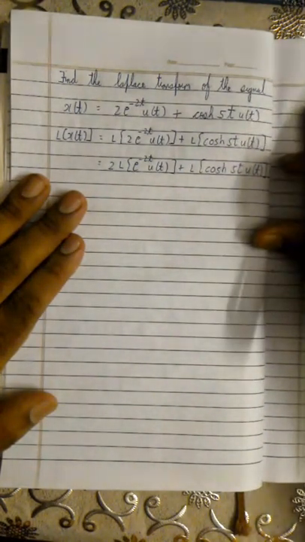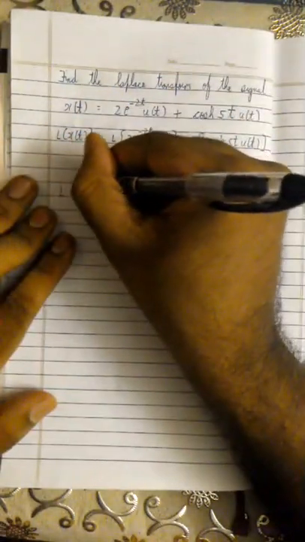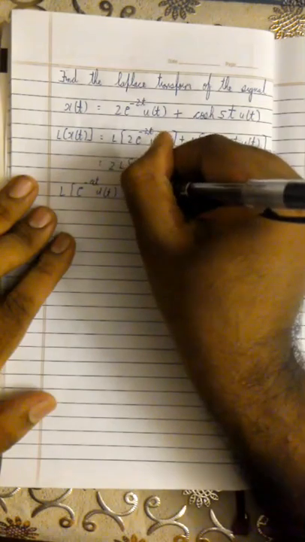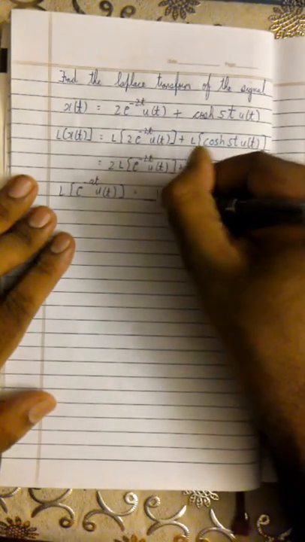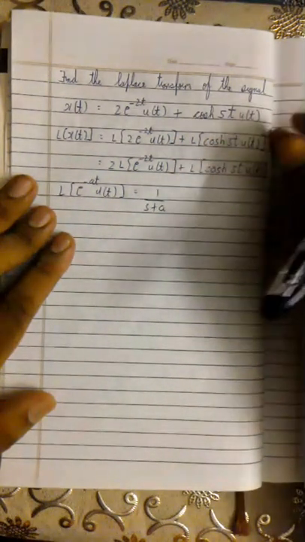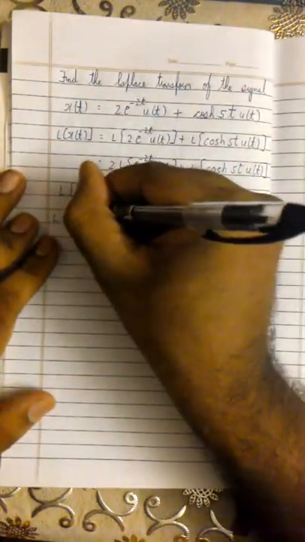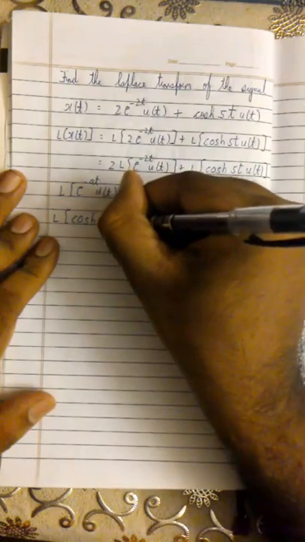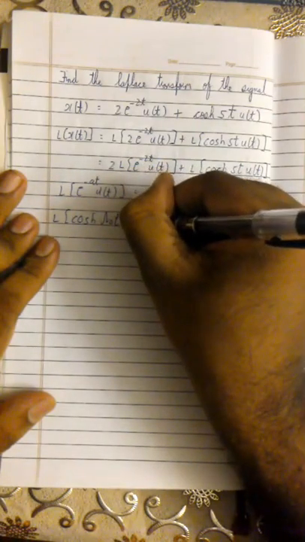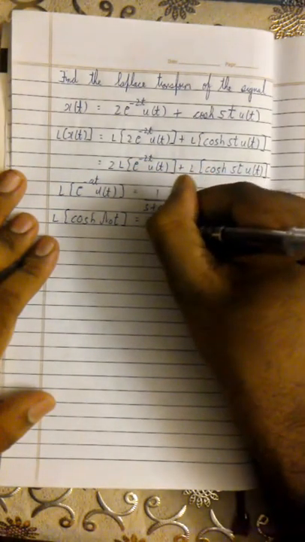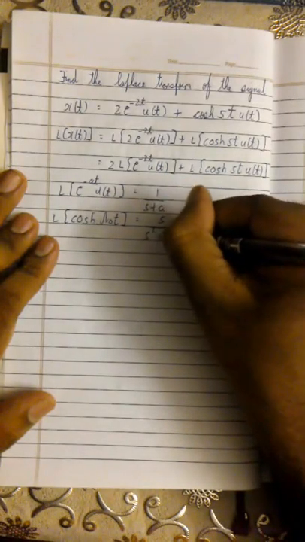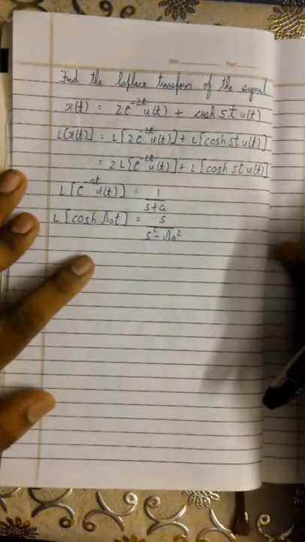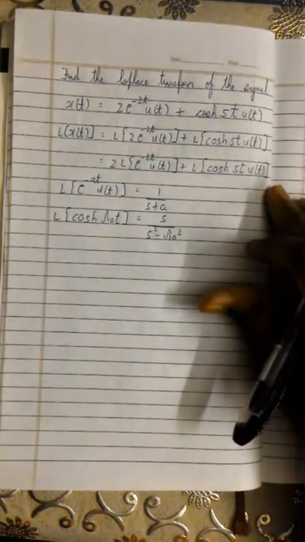Okay, so we know that the Laplace transform of e raised to minus at u of t is equal to 1 by s plus a, right? And we also know this equation, the Laplace transform of cosh omega 0 t is equal to s by s square minus omega 0 square. So we are going to apply this equation over here.